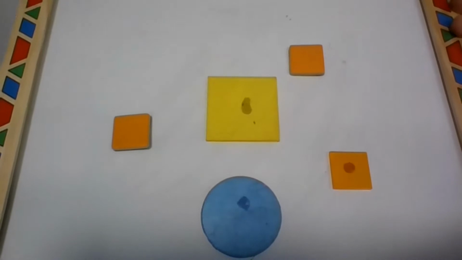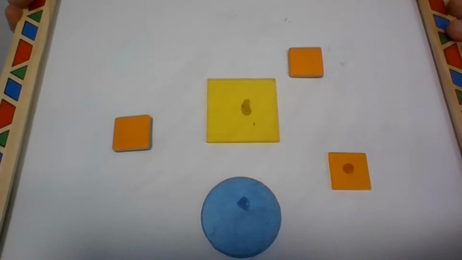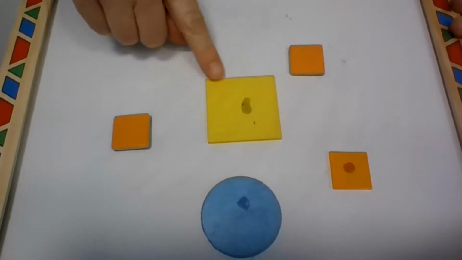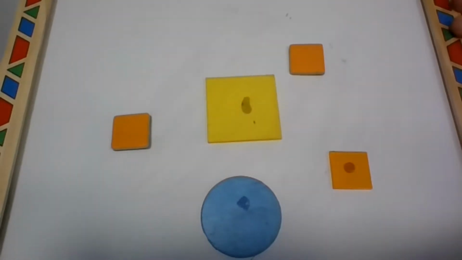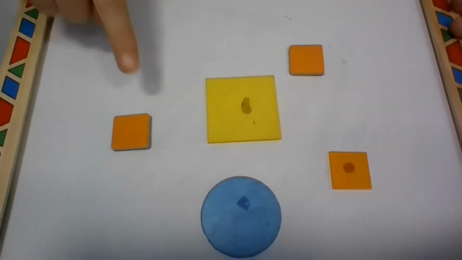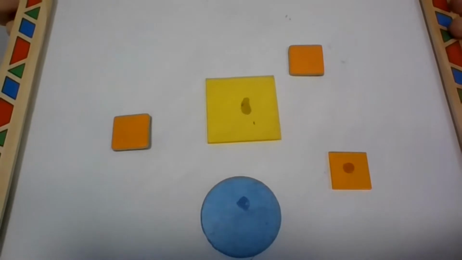How many straight sides do these squares have? Can you count them? Let's see. 1, 2, 3, 4. 4 straight sides. Let's count these ones as well. Off you go.